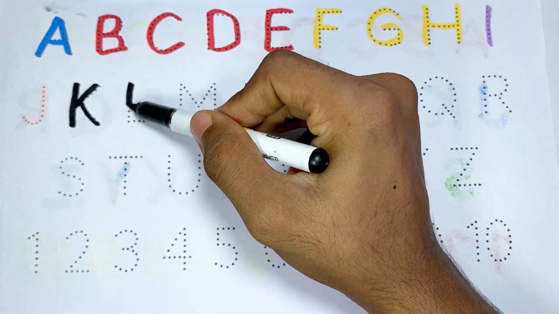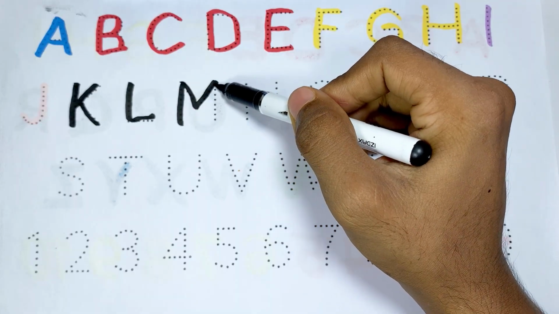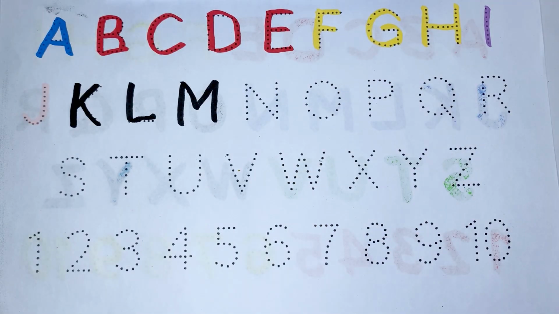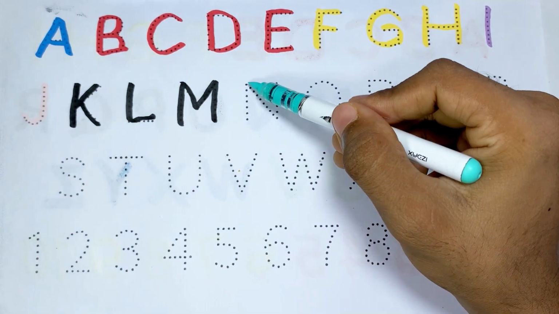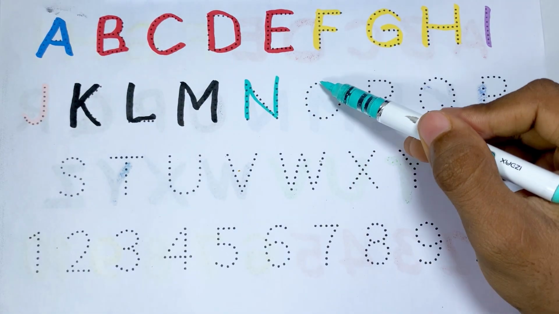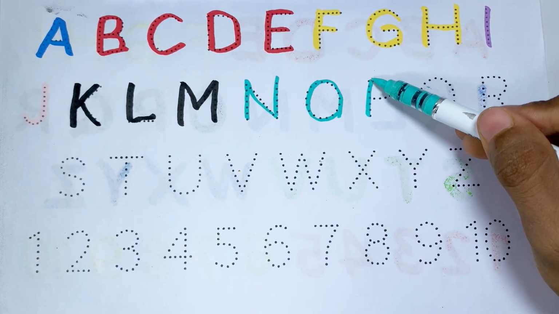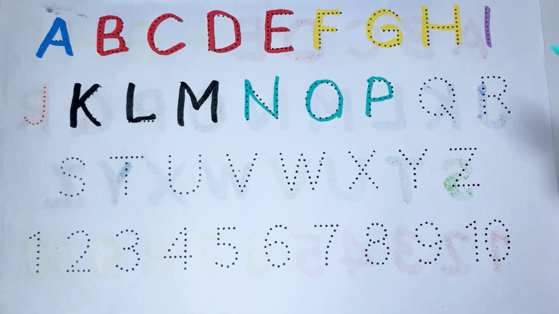K for king. L for lion. M for moon. It's now you draw N and use gray color. N for nose. O for orange. P for parrot. It's now you draw Q and use yellow ochre color.